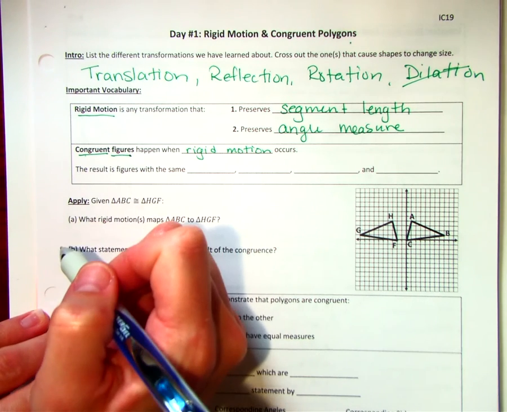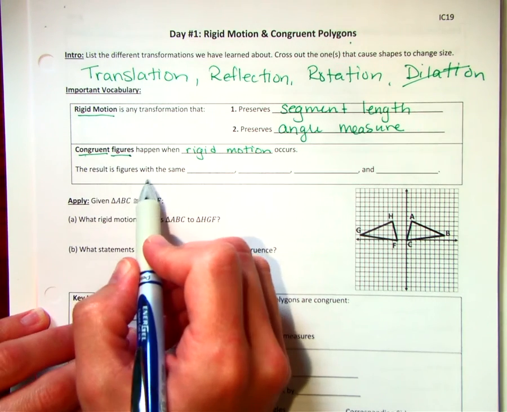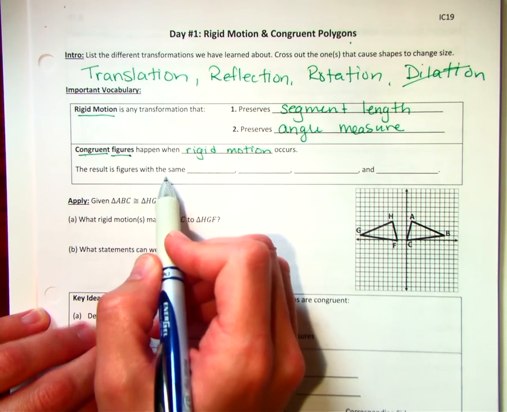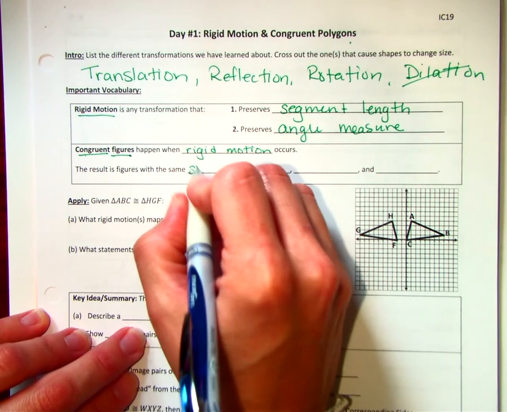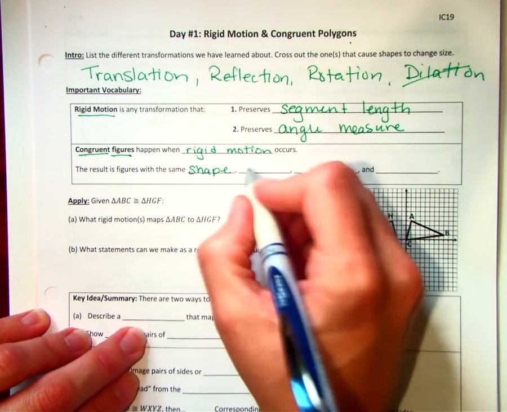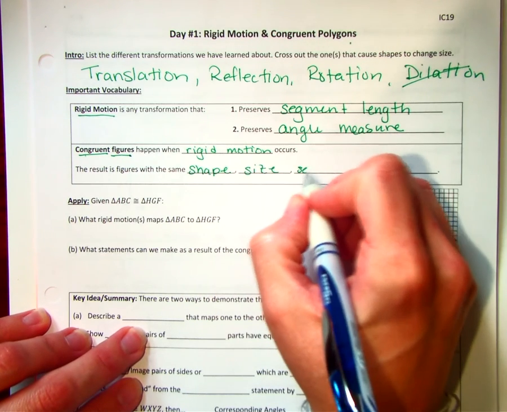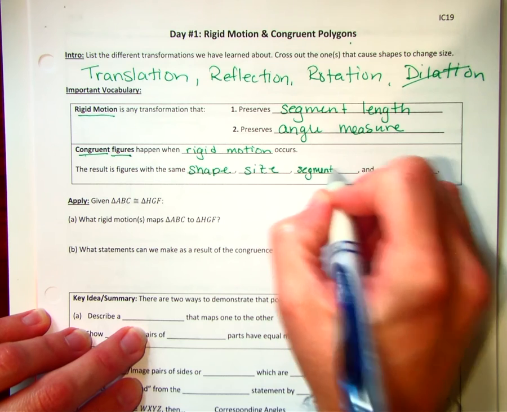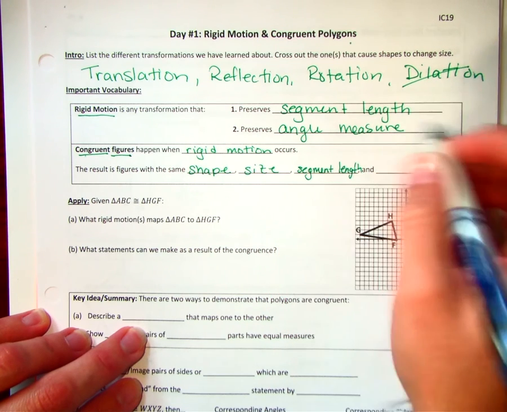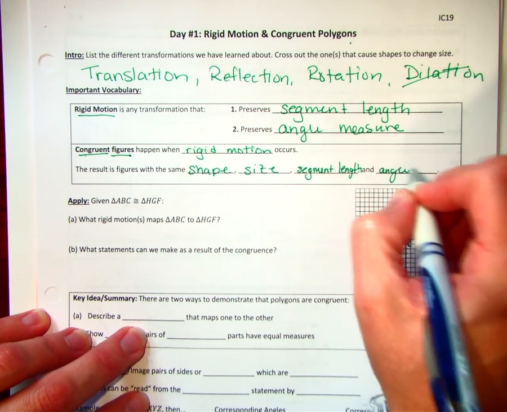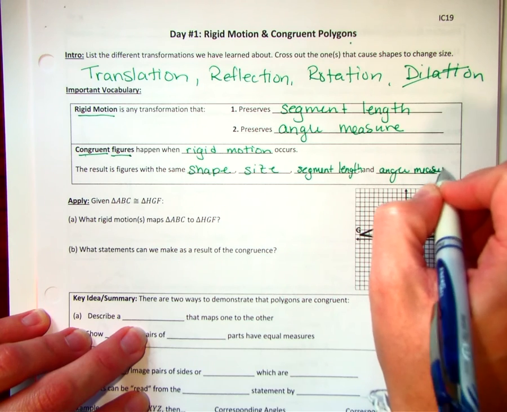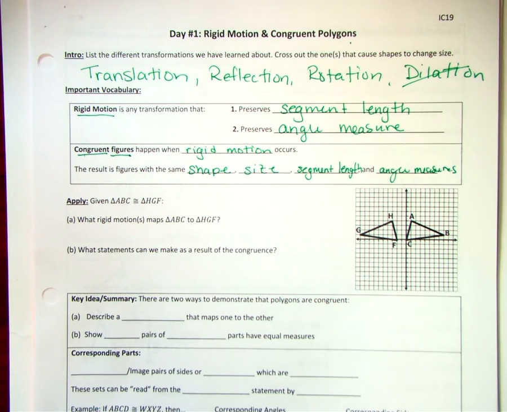So congruent figures are the result of a rigid motion with the same shape, the same size, the same segment length, and same angle measures. So that's what congruent means. Congruent means it looks the same, and when you measure it out, it actually is the same on all parts, the angles and the sides.